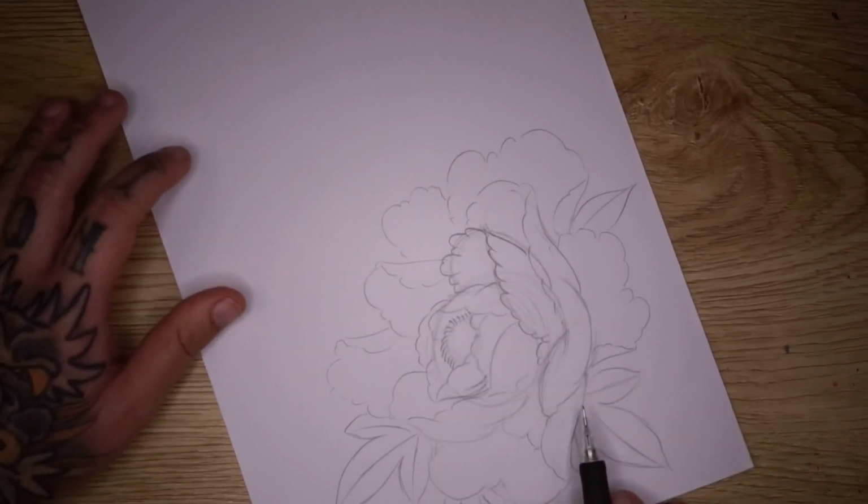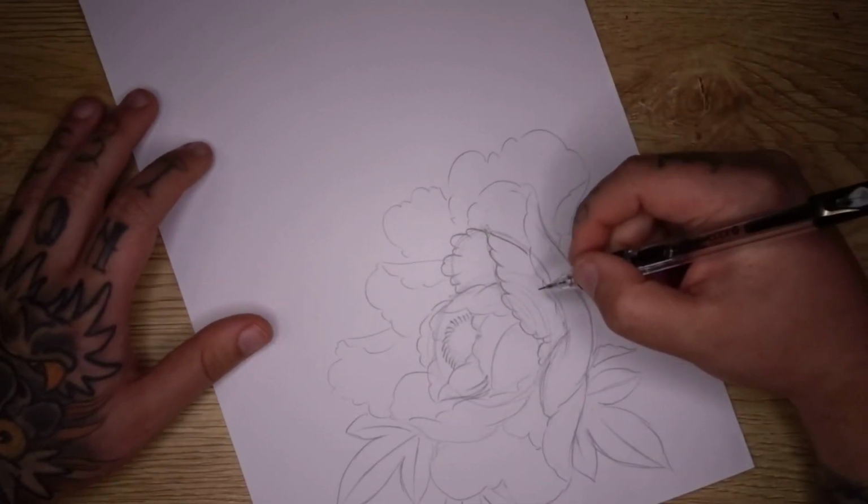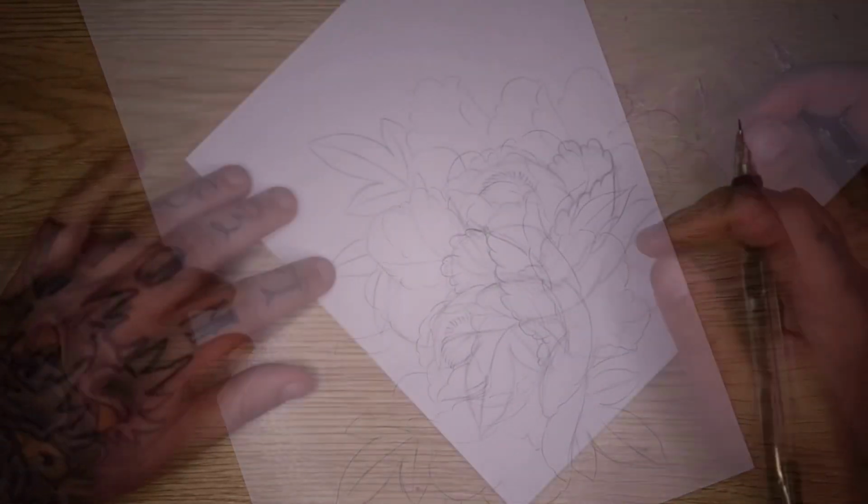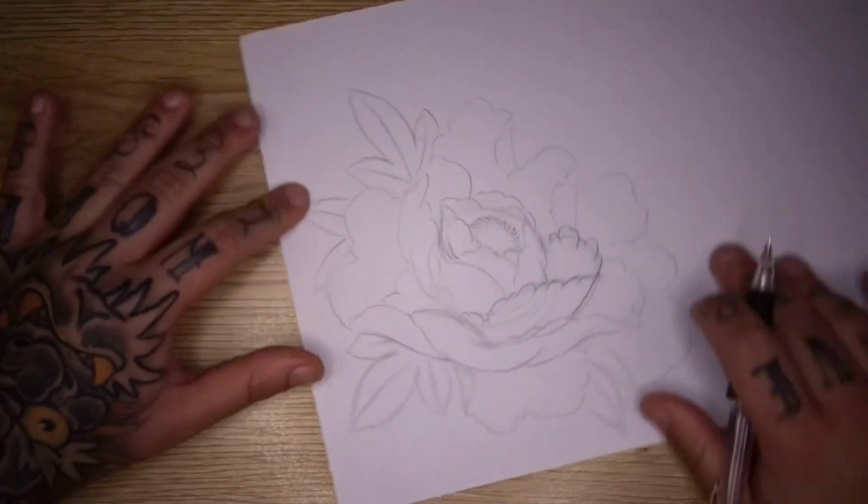It's almost like a little M shape. And I'll sometimes drop them down a bit further or bring them higher up, and this varies the shape of the petal quite dramatically. So I'll do that same thing again with this bottom petal here to demonstrate.